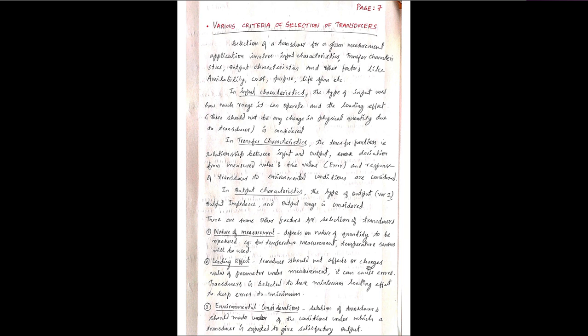The transducer should not affect or change the input quantity. That is, the transducer should not affect or change the value of the parameter under measurement. It should not affect the input. So if it is affecting the input, it can cause error. So a transducer is selected to have a minimum loading effect to keep the errors to a minimum.